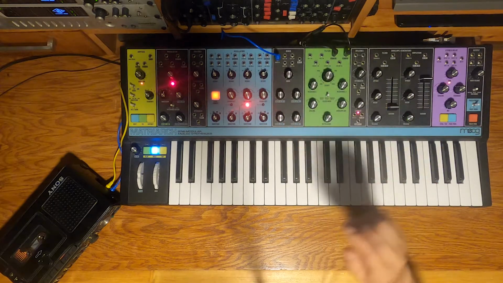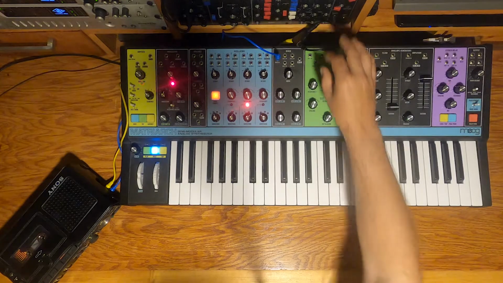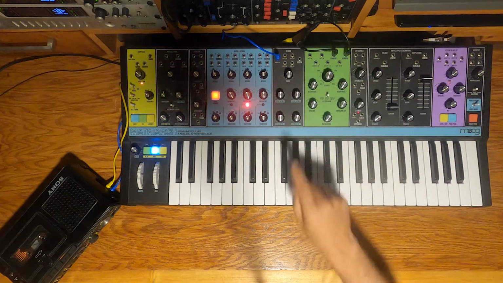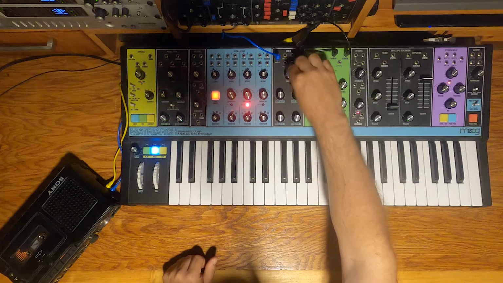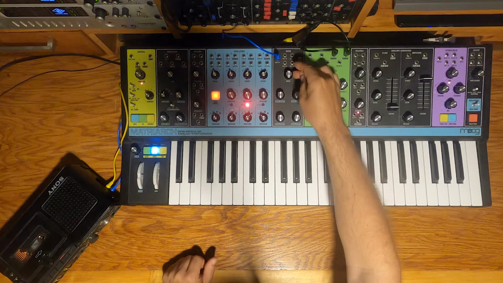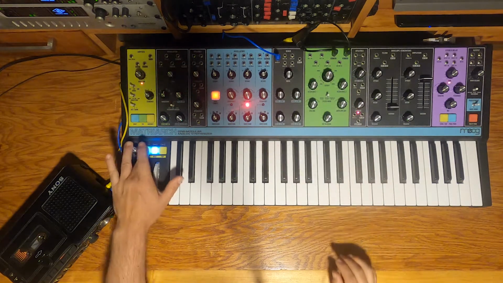So it's a simple setup. I've just got the filter going into the tape machine and the tape machine returning back into the mixer. So this knob here is going to be my tape send as well as feedback control in one knob. Let's try it out.